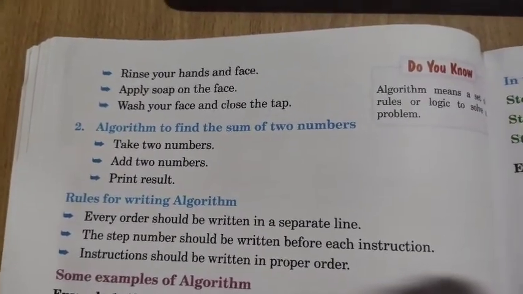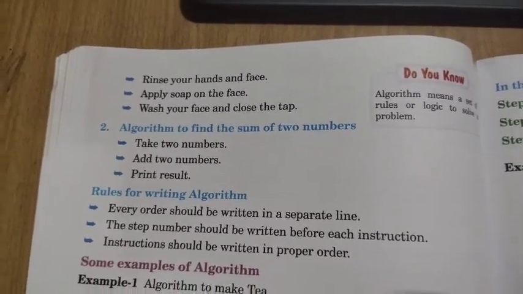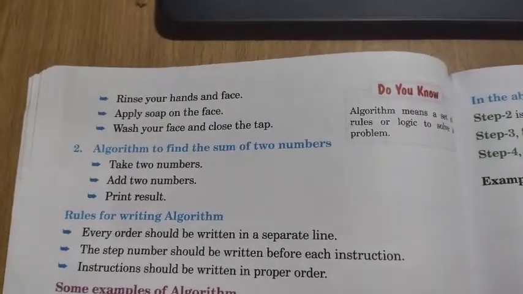Algorithm to find the sum of two numbers. Take two numbers, add the two numbers, print the result. So what is the algorithm? For example, you want to add two numbers.